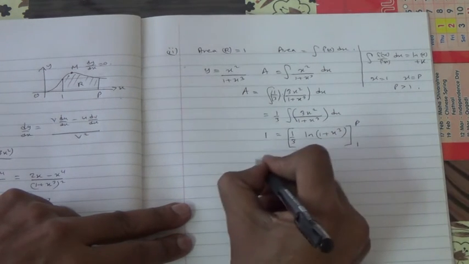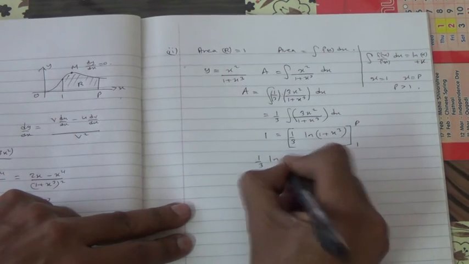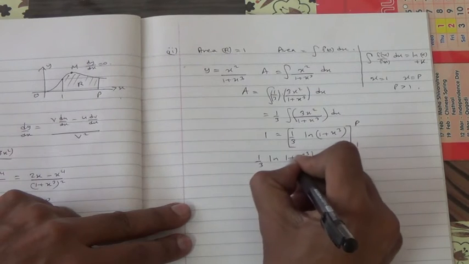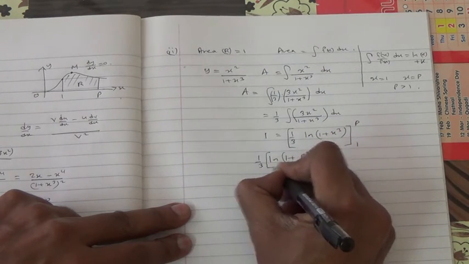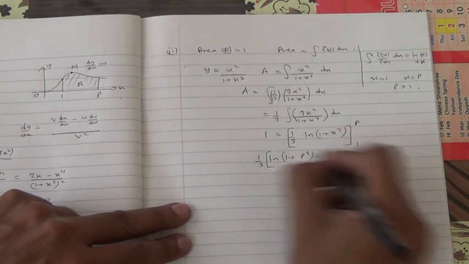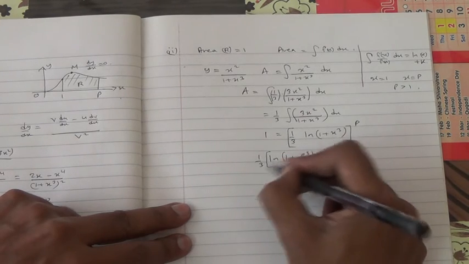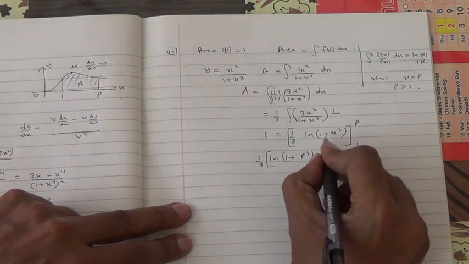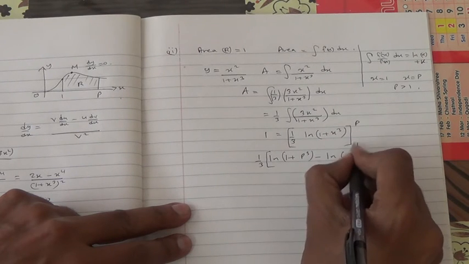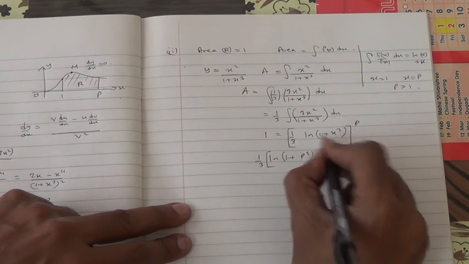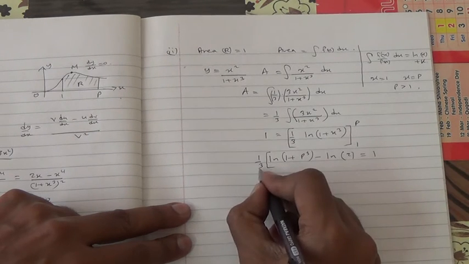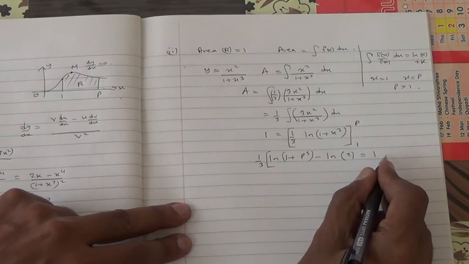So we're going to say then 1/3 ln of 1 plus p cubed, minus, because 1/3 is common on both sides, I'm putting 1/3 outside anyway, ln of 1 plus x cubed. X is 1, 1 cubed is 1, 1 plus this 1 is 2. This is equal to the area, 1. The 3 can go there.